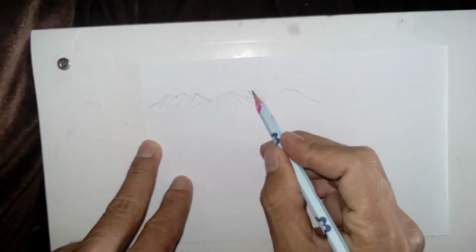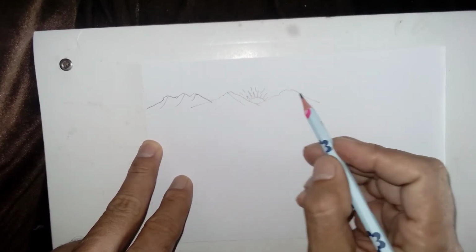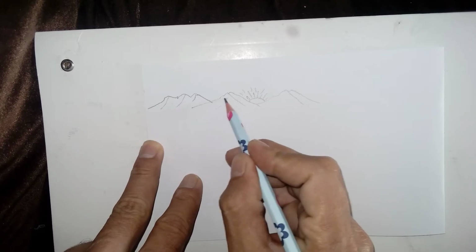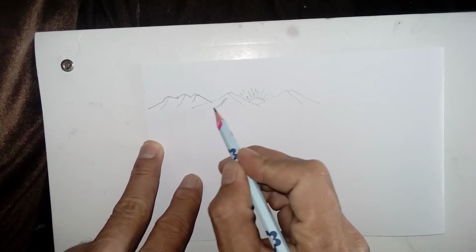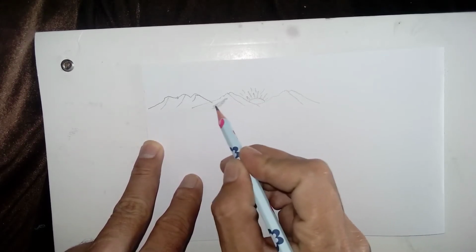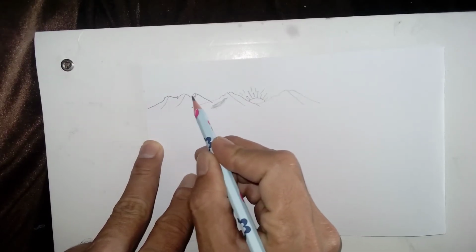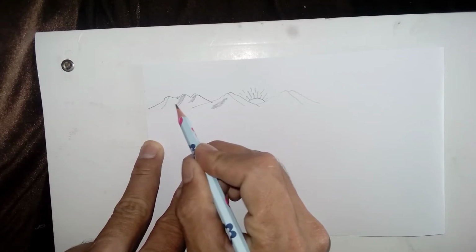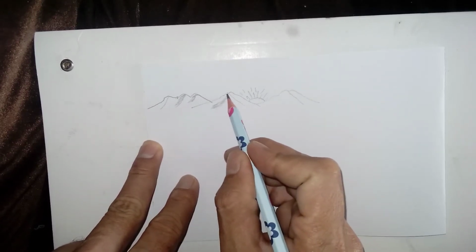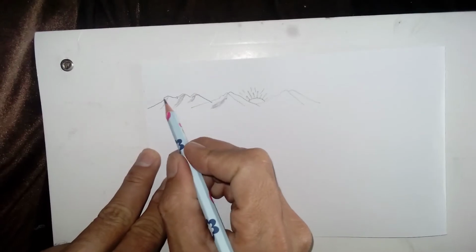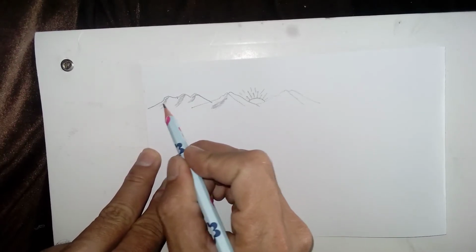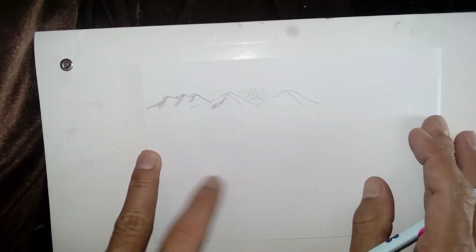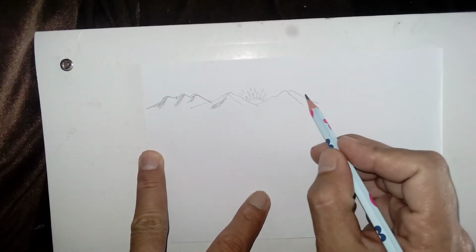Now we will make some shadows on the hills and mountains. The shadow shows that the sun is opposite from this side, and there is a shadow on the mountain. So these are the painting rules that we follow, making it like this.